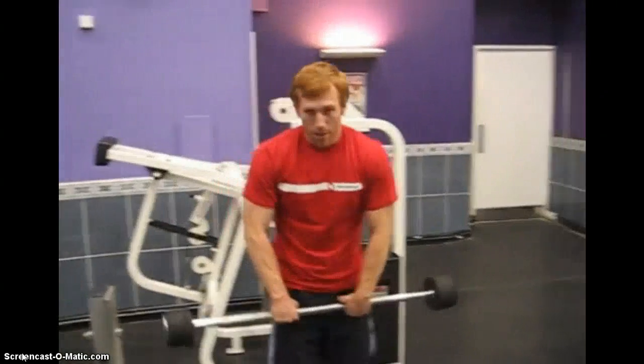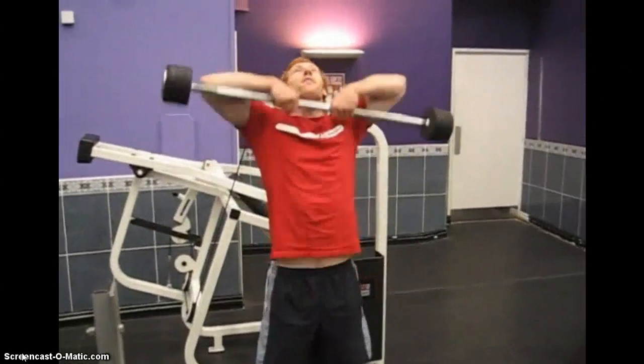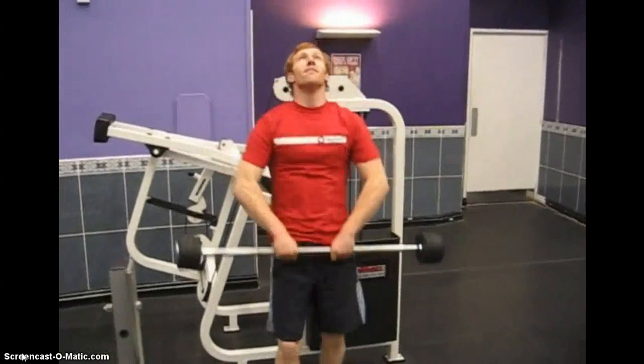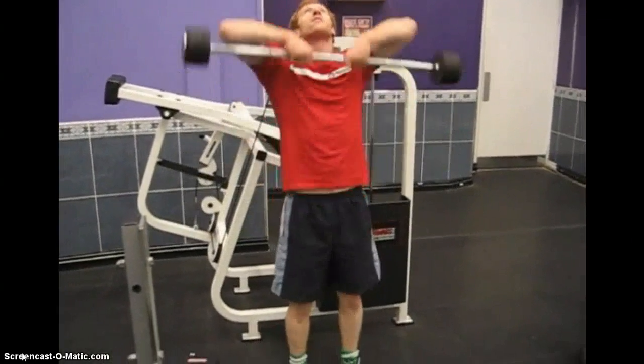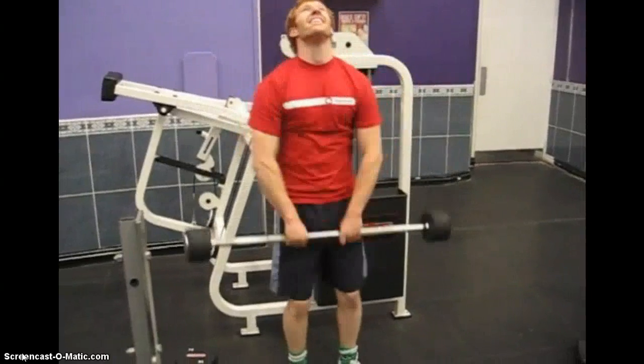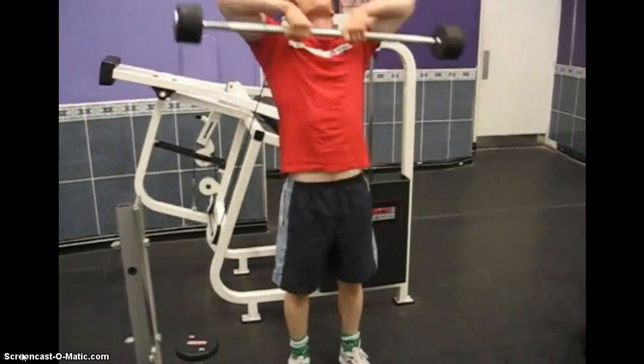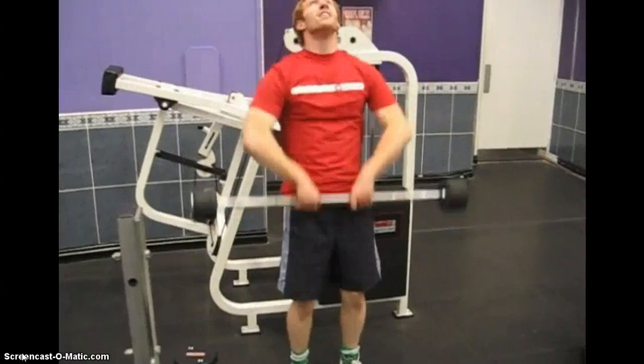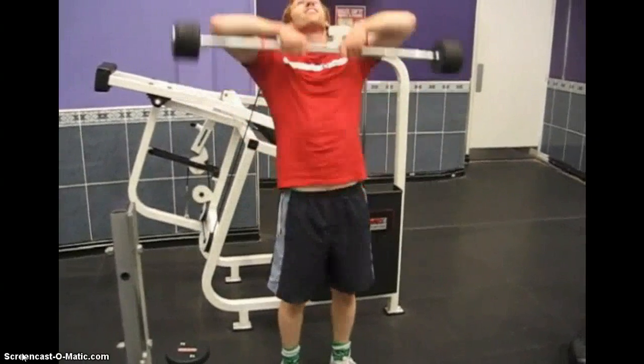Now this one's a little hard to answer in terms of strength gains being the goal or muscular endurance being the goal. Typically when we look at muscular endurance, we're looking at high repetitions, low weight. So that's what I would select here. It's a more appropriate choice.